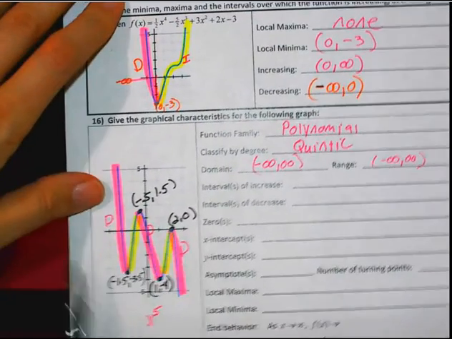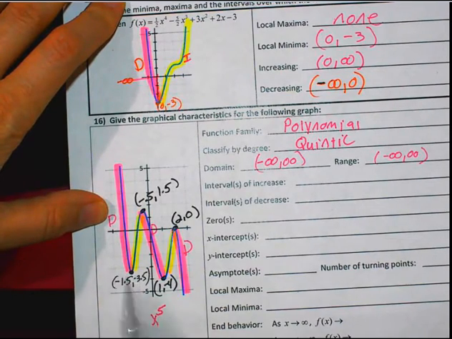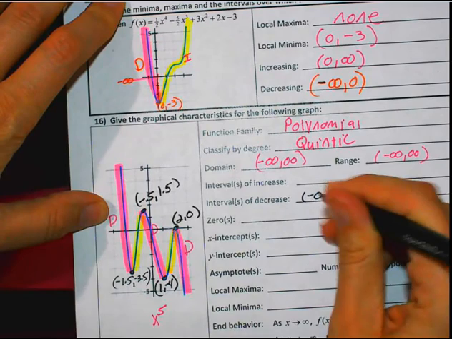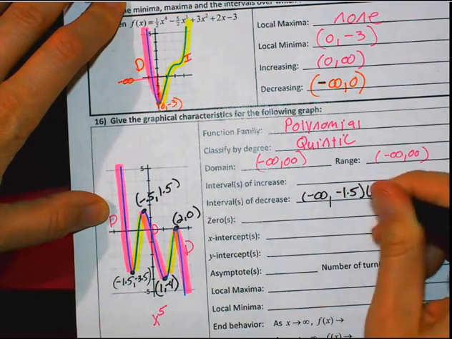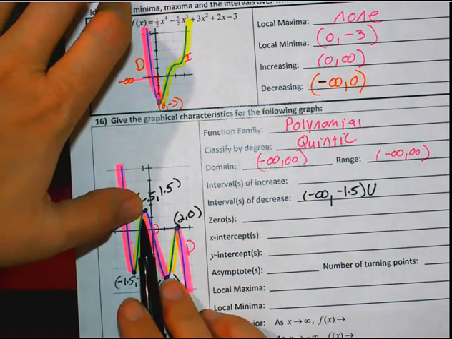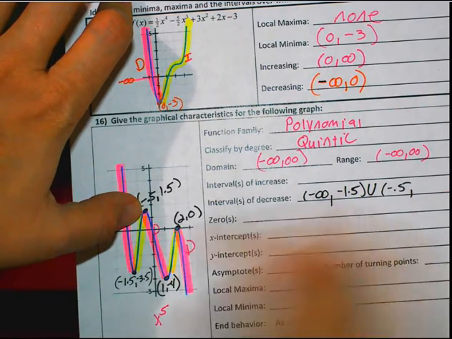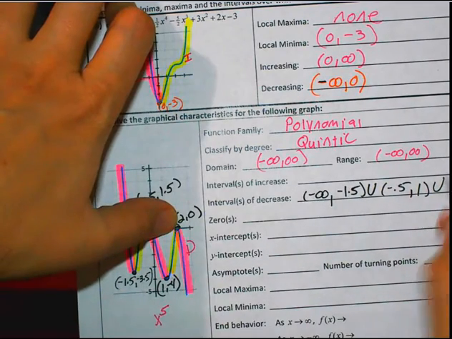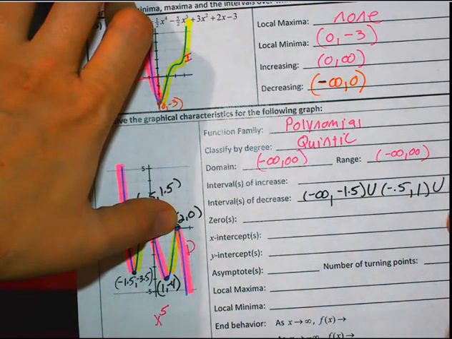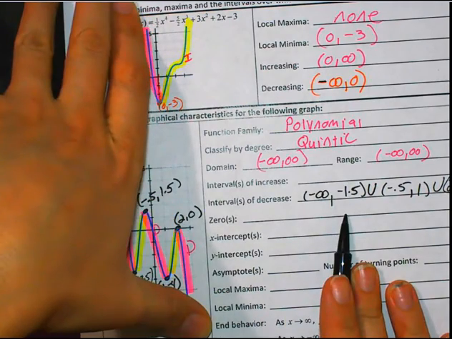So let's start here. We're coming from the left. We said this was decreasing, so -infinity to this x value. So decreasing -infinity to -1.5. Union with, I only want decreasing, so x values only, -0.5 to 1. Union, I have another decreasing, only x values, 2 to positive infinity. Because it's going to keep going out here, and it's always decreasing on this side.